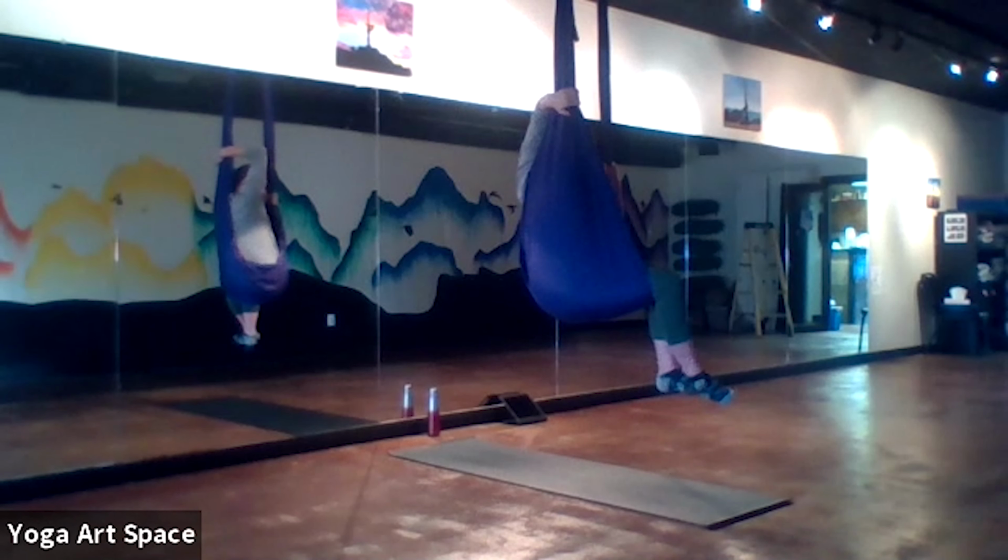Extending the legs wide. They're in a huge V shape. Hands are helping press the legs even wider. So it's as wide of a stretch as we can possibly take. Try to keep the core engaged so posture is lifting up as tall as possible.